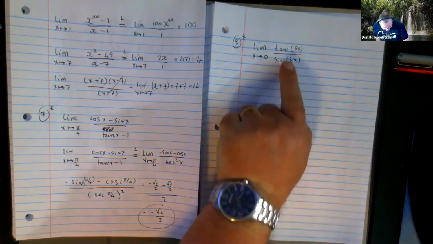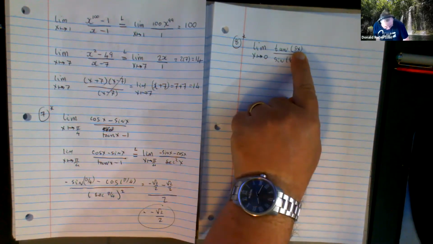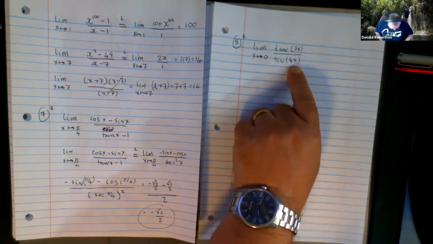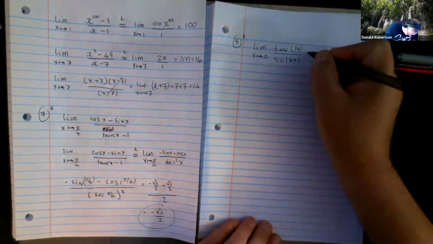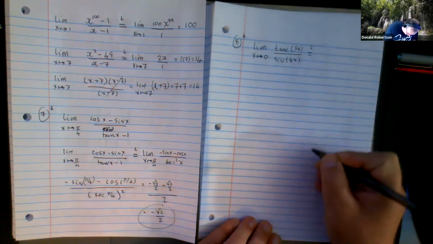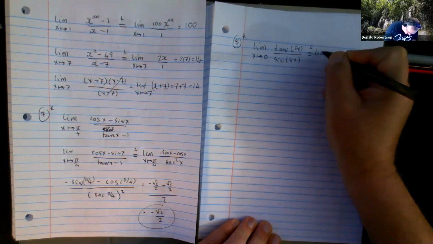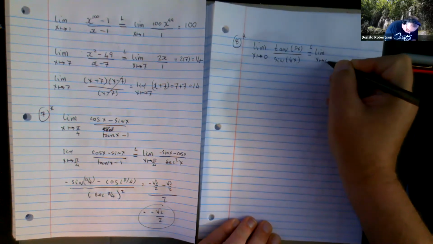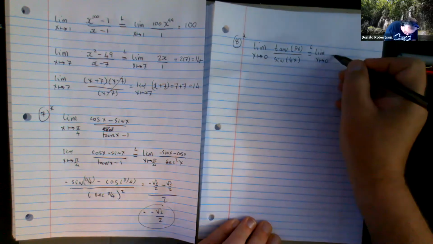Now, if you plug in 0, the tangent of 0 is 0, and the sine of 0 is 0, so it's indeterminate form. I can use L'Hopital's rule on it then. So this limit is the same as this new one I'm about to do.